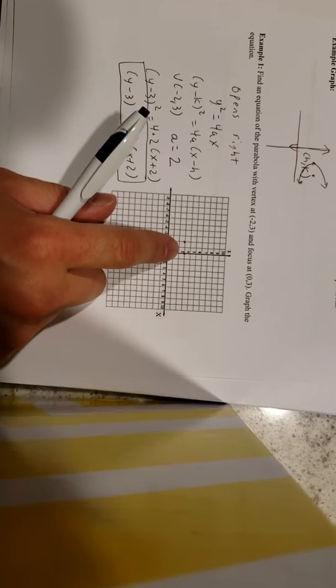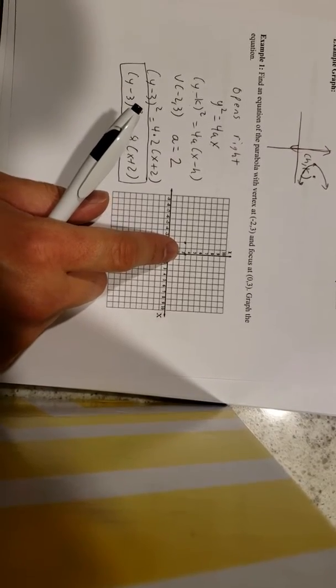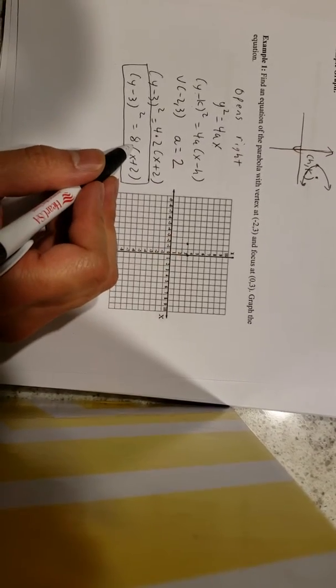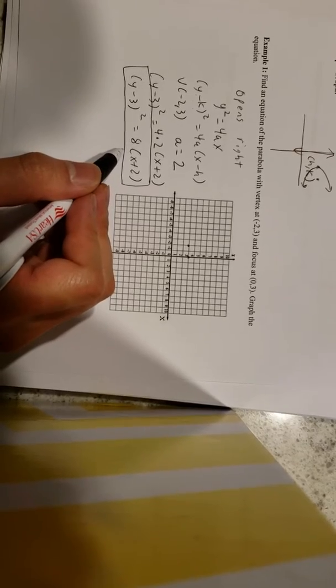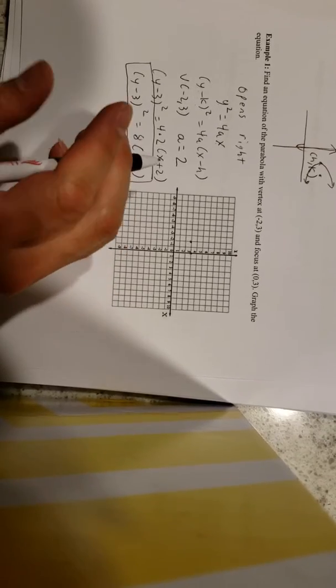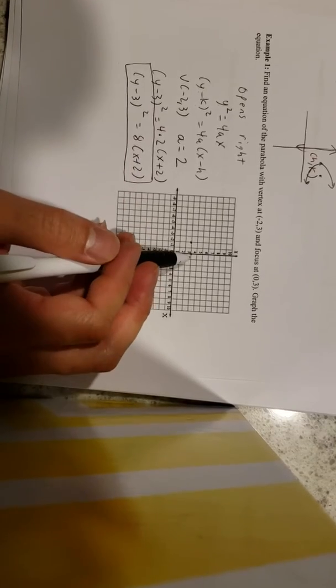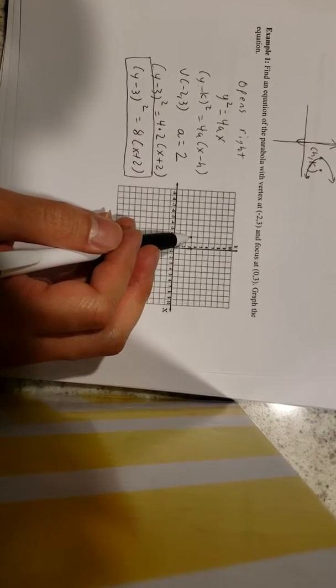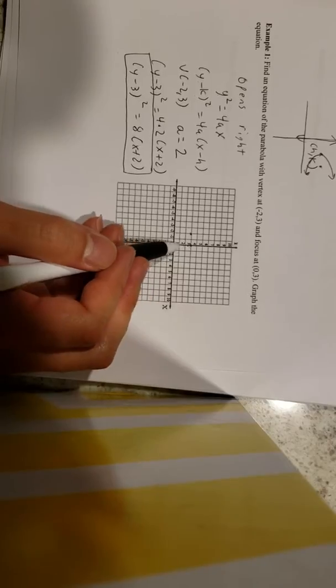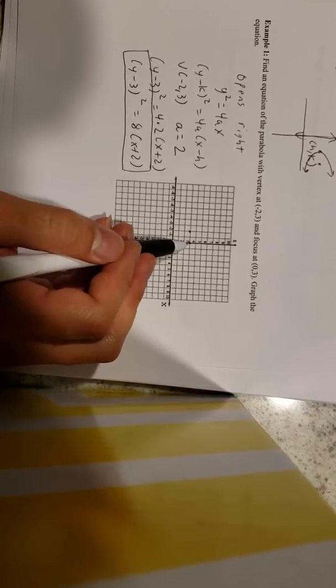Okay. Now, we need to graph. That's the second part. So just like yesterday, we are going to go ahead and find the latus rectum. Remember, the latus rectum is how wide the parabola is at the focus. So here, the focus is at x equals 0.